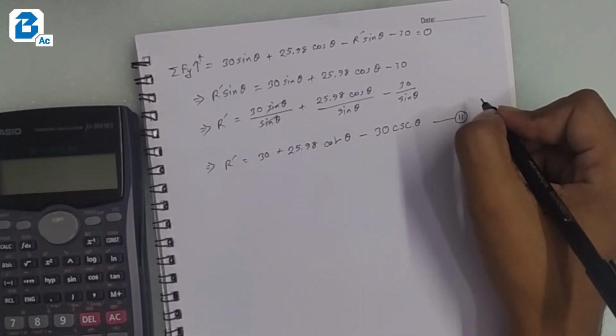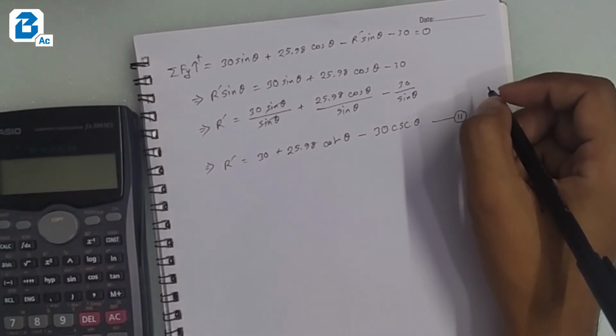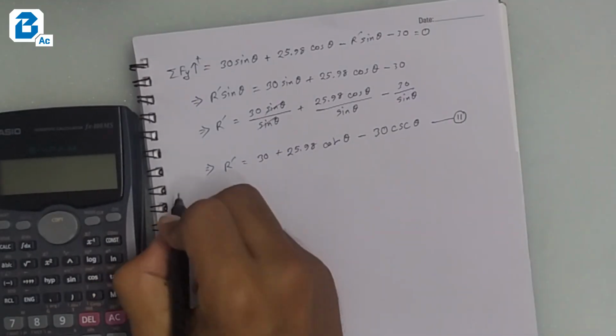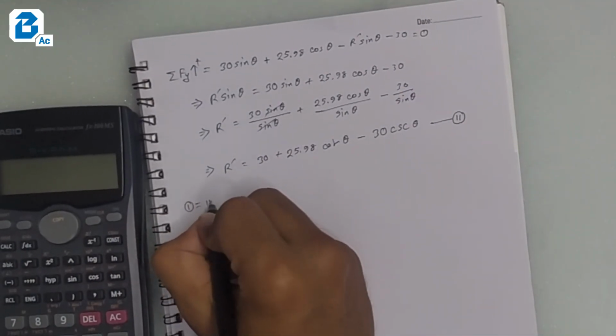So from both equations, the summation of Fy and the summation of Fx, we have found the value of R prime. So let's write equation 1 equals equation 2.